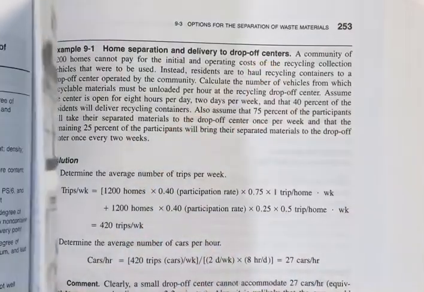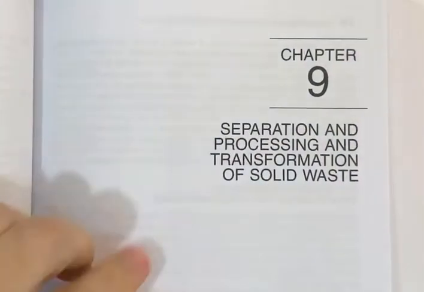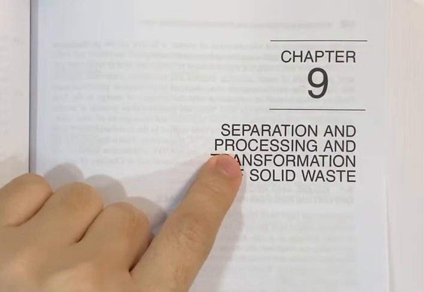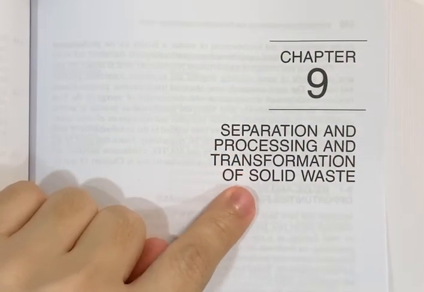Center, and this is regarding chapter 9, separation and processing and transformation of solid waste.